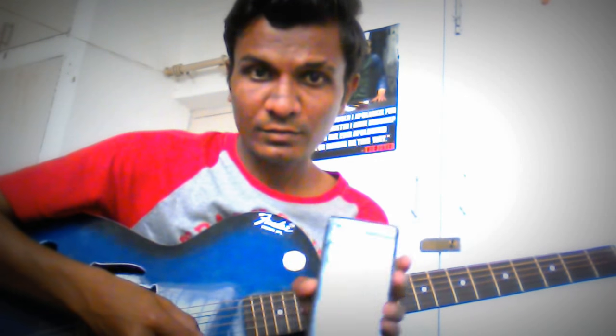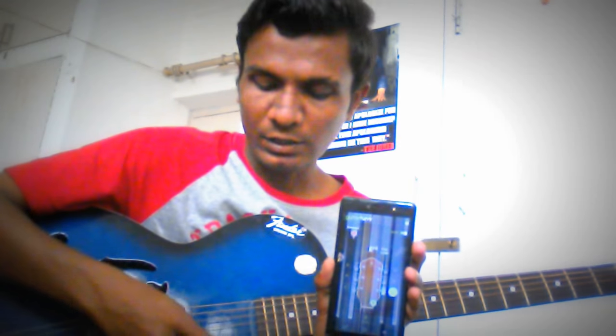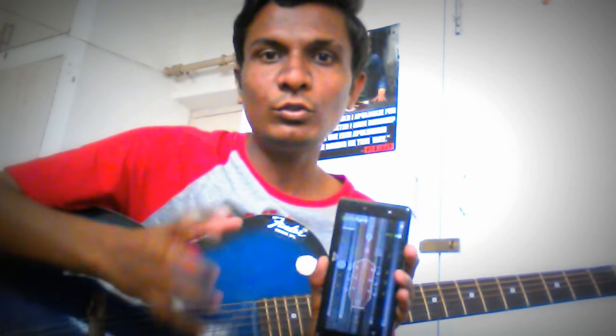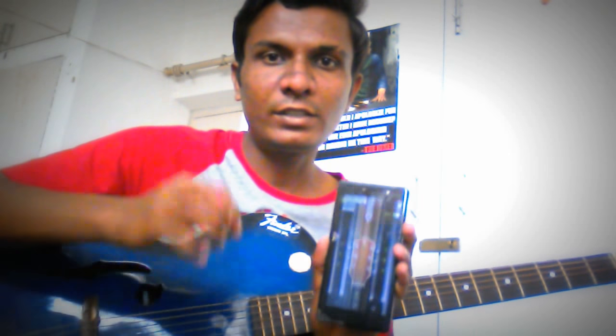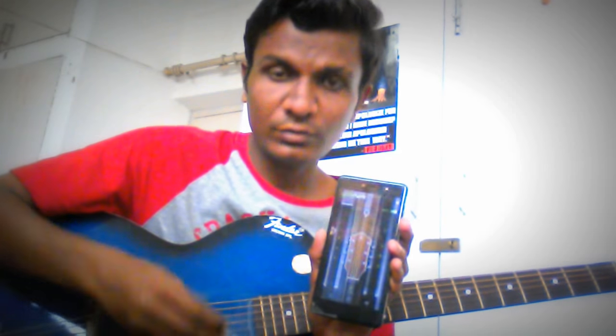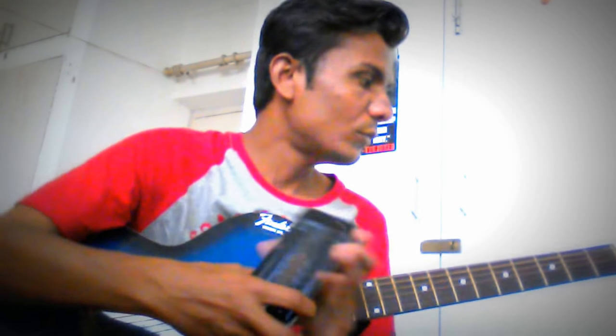Okay, let me untune it first. Okay, now it says that it is too low. Too low means that it is too loose, and if it says too high, that means it is too tight. Then you need to loose your string, and if it says too low, you need to tighten your string. So I need to use my tuning keys to tune the guitar.